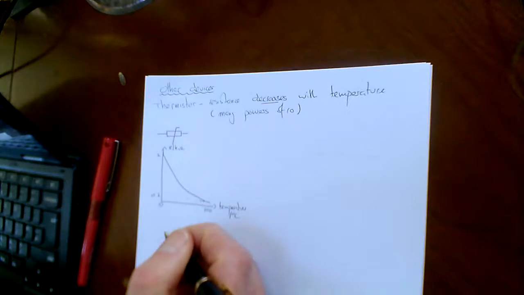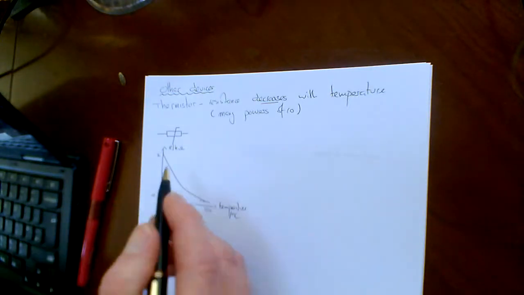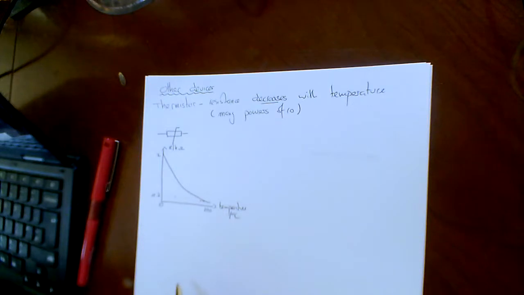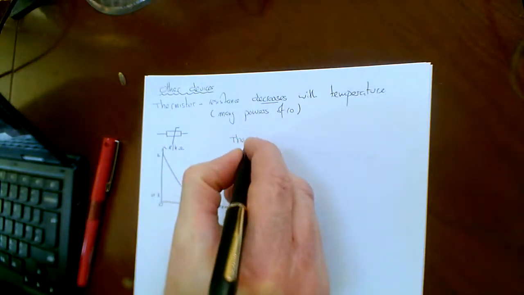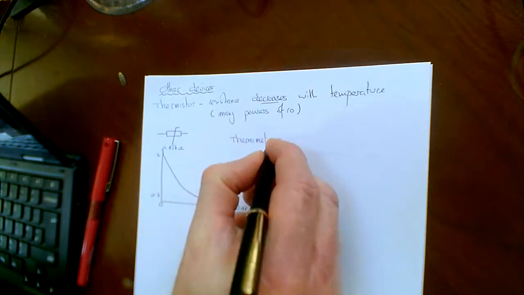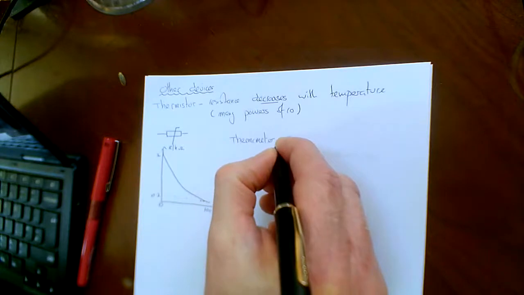So that's your graph. You need to be able to sketch that graph. You need to recognize the graph as being for the thermistor. You can use it as a thermometer, so you can literally use it to measure temperature, because the resistance changes predictably with temperature.